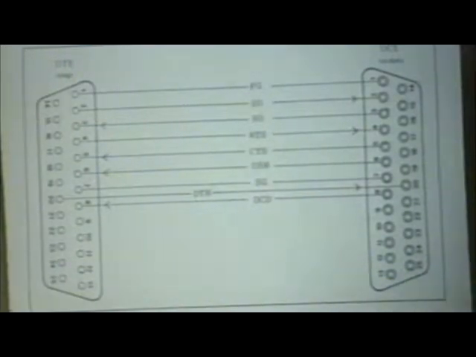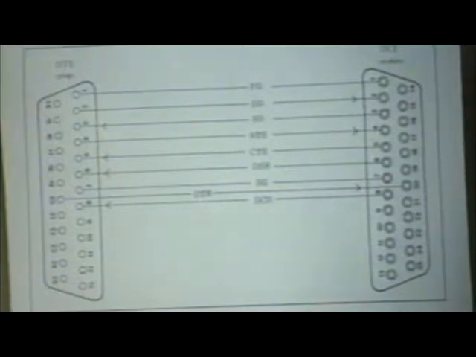Have you ever seen any other ones? Sometimes you'll see a telephone line connector, a little modular jack that some use. That's a pretty simple interface.